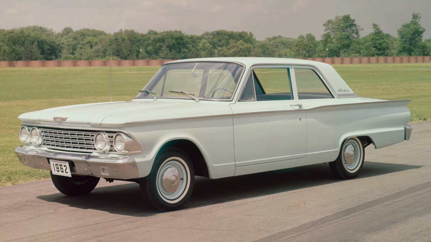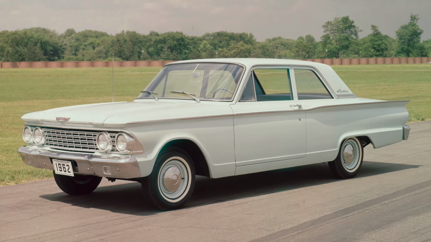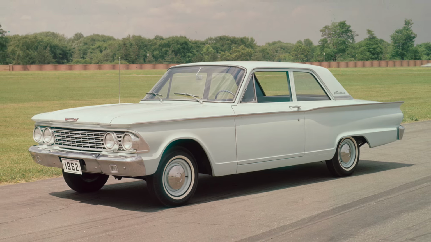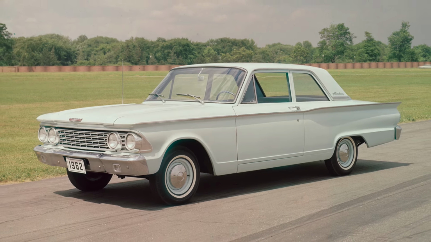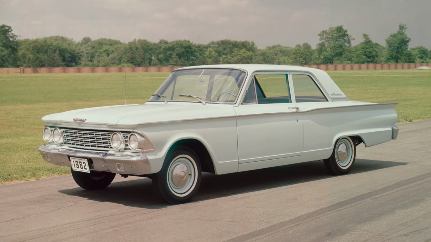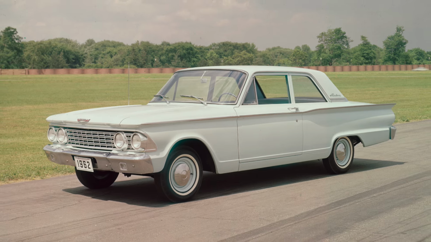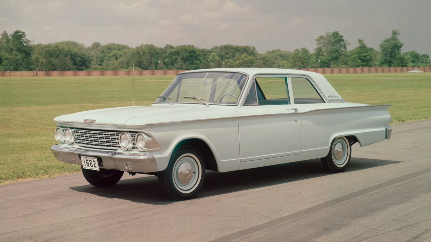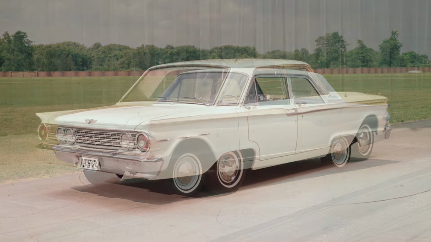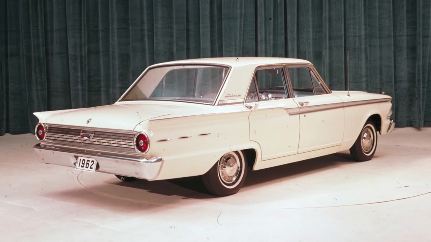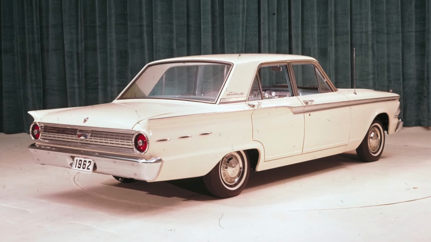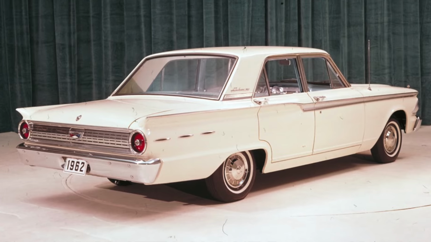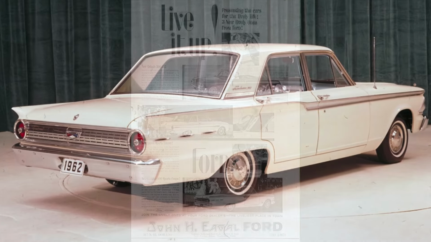This is a 1962 Fairlane two-door sedan photographed at FoMoCo's Dearborn Proving Ground, or DPG, at the northwest corner of the M39 Southfield Freeway and Rotunda Drive in Dearborn, Michigan. This Fairlane has optional narrowband white sidewall tires and standard hubcaps. This studio shot features a 1962 Fairlane 500 four-door sedan wearing optional narrowband white sidewall tires and full wheel covers.